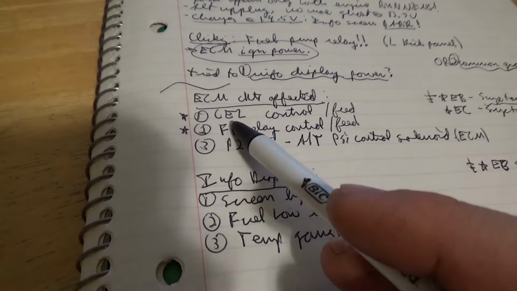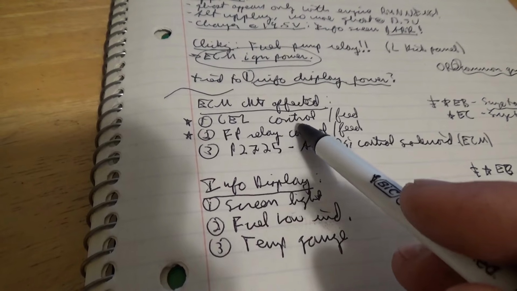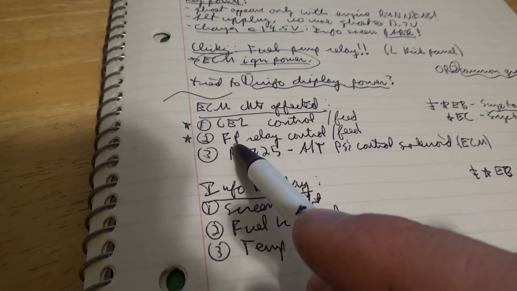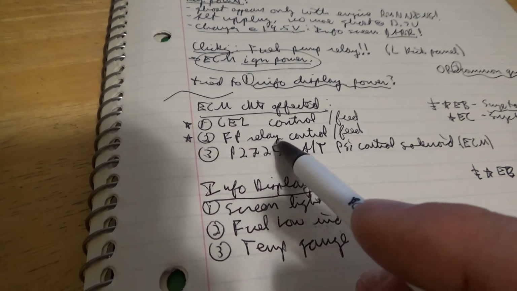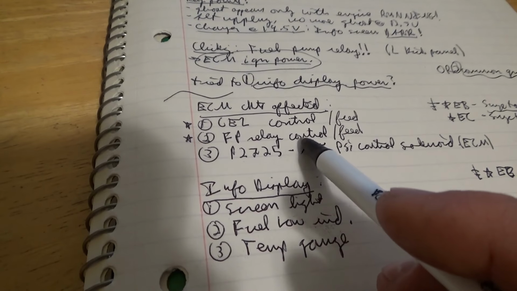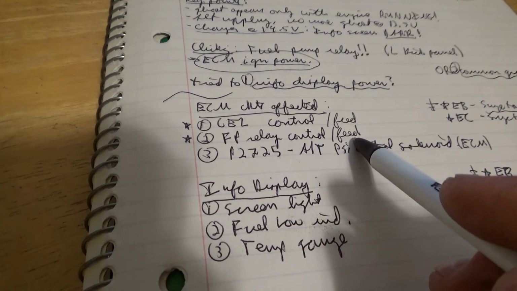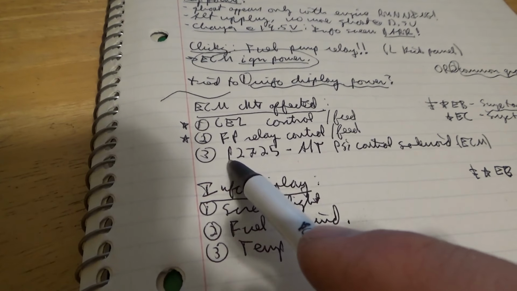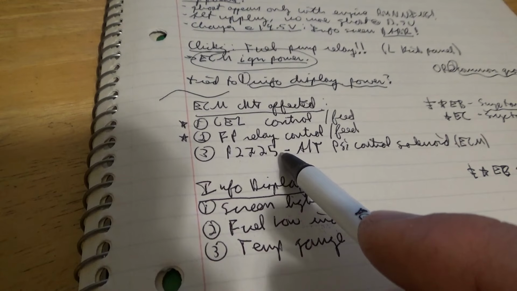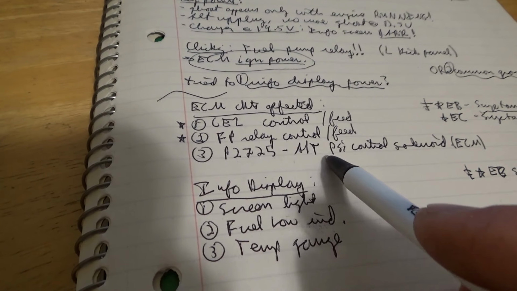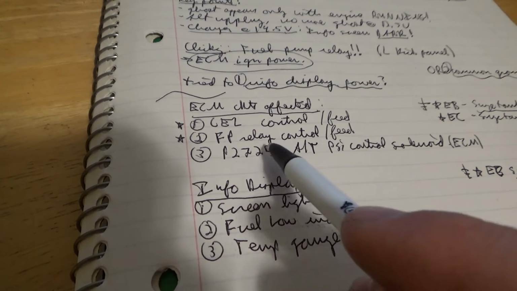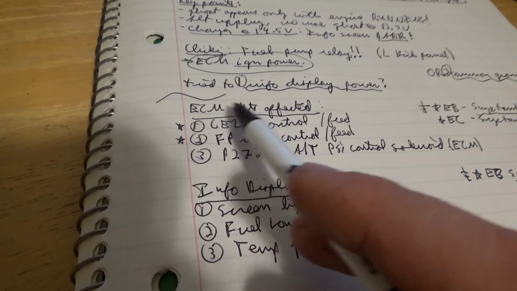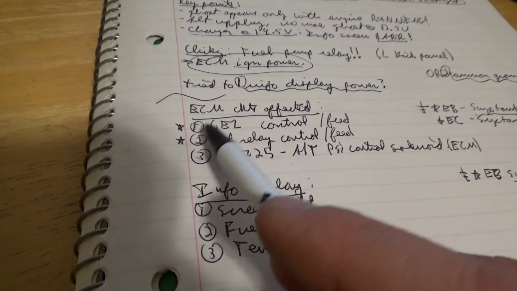So the check engine light acting very weird, so we have either a control or a feed problem to the check engine light. Fuel pump relay clicks when the check engine light flashes, so we also have a control or a feed problem on the fuel pump relay. And then this P2725 kept popping up for the automatic transmission pressure control solenoid. So 3 problems with the engine control module circuits.